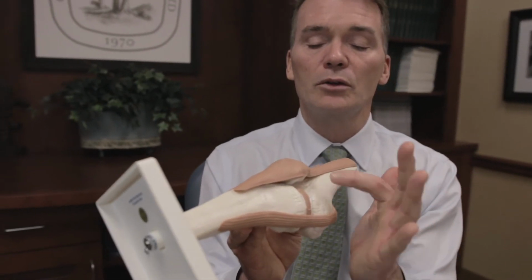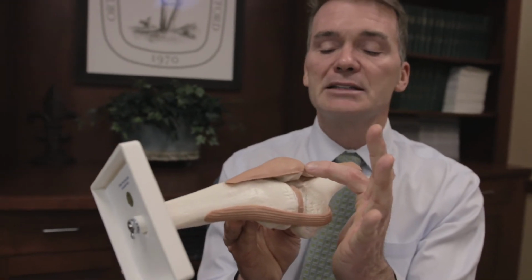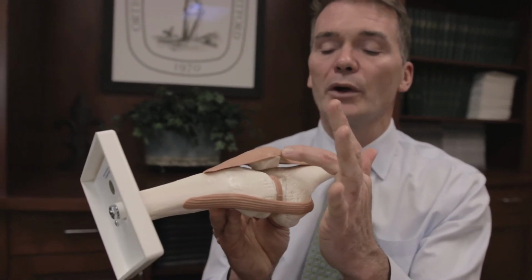So if that is the case, we occasionally have to do a reconstruction of the ligament that tears as it dislocates, the medial patellofemoral ligament, which attaches from the femur to the top part of the patella, stabilizing it in position and preventing it from going off.